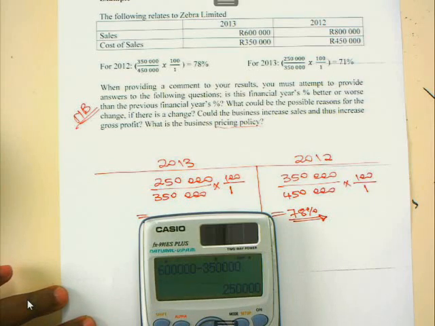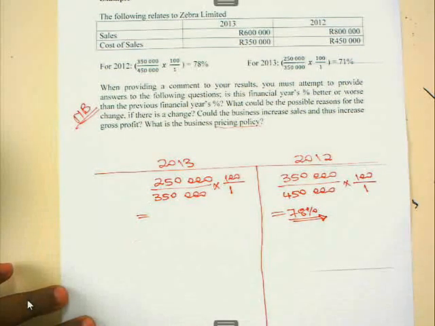It's the gross profit of 250,000. We divide that by the cost of sales of 350,000. We multiply by 100 over 1, which will give you something like 71.42, that we take as 71%.